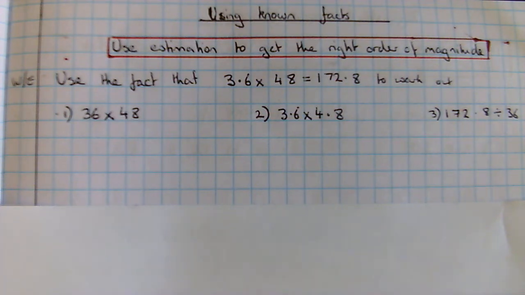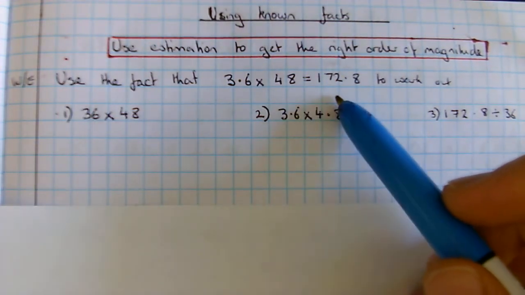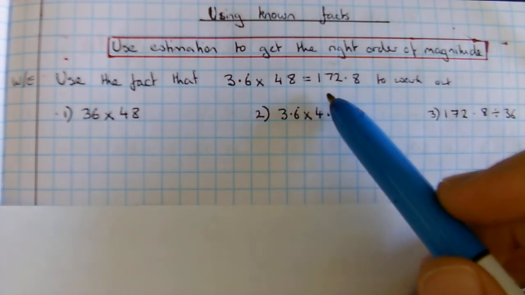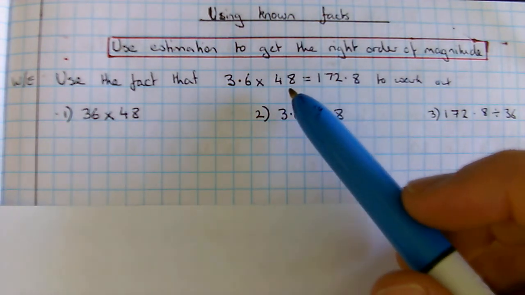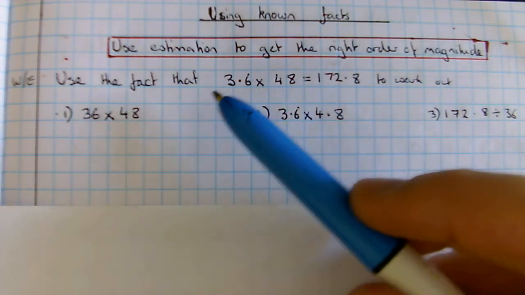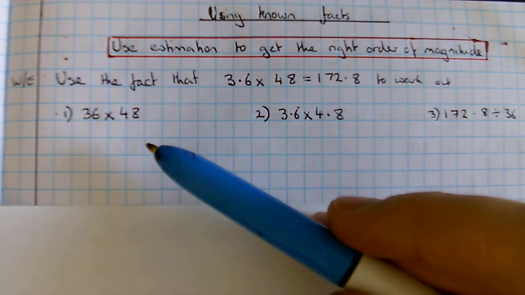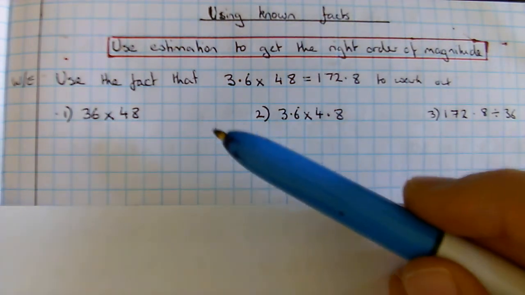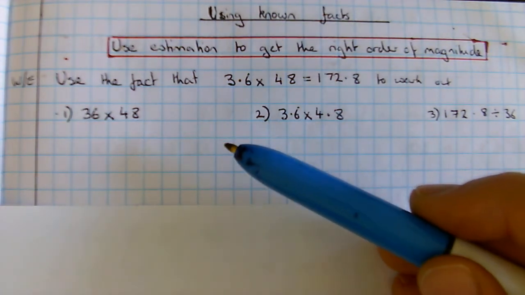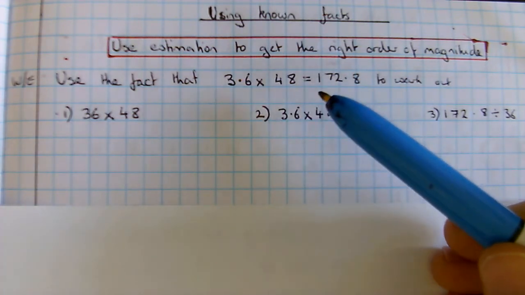Okay, so we're going to move on to a topic called using known facts, and this is where the examiners will give you a calculation which they'll give you the answer to, and you're going to try and use associated facts to try and work out exactly what the final value is. So, for example, in this case I've got 3.6 times 48 and I'm using that to work out 36 times 48. There's a couple of different ways of doing it, and I'm going to use the method which is using estimation to get the right order of magnitude.